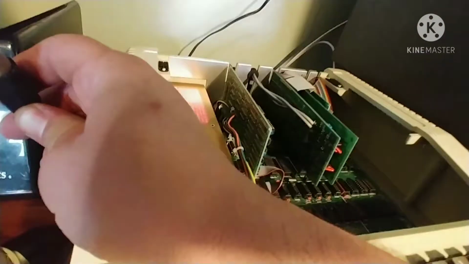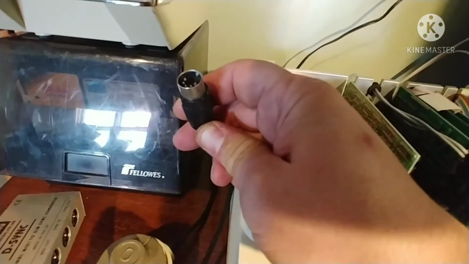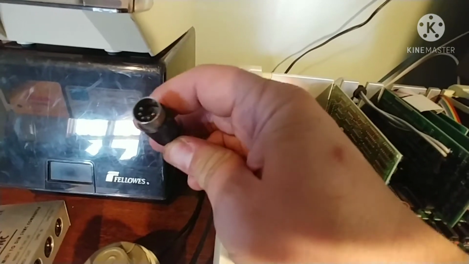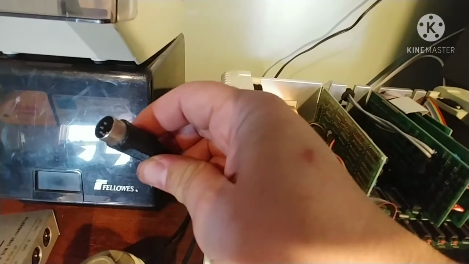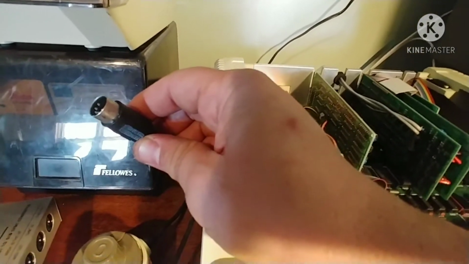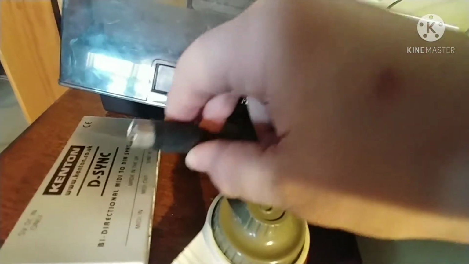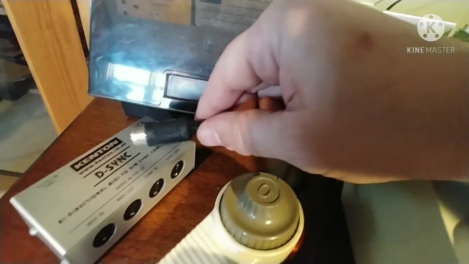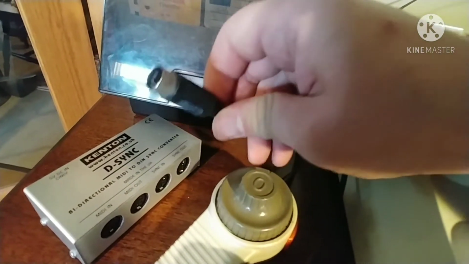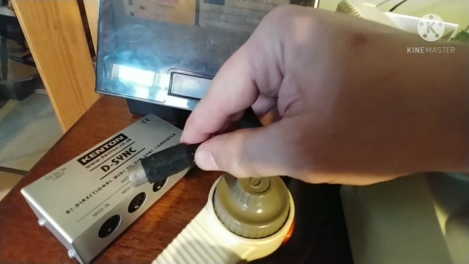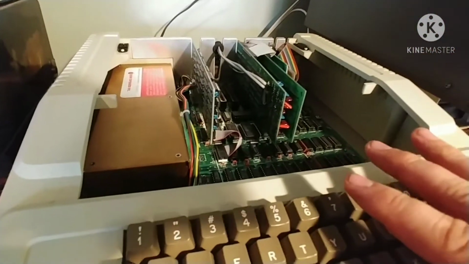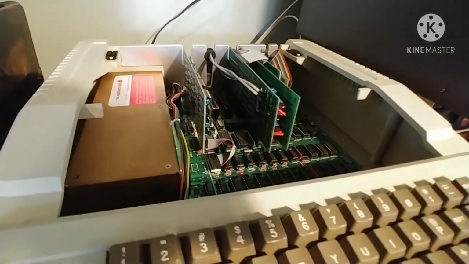This system can send a synchronization signal out to an external drum machine or other synthesizer so that you can use this as part of a larger system. I have a box here that I haven't tried yet called the Kenton D-Sync, and its purpose is to take this outgoing synchronizing signal, convert it to a MIDI signal, and that should allow me to synchronize this machine with other more modern equipment.